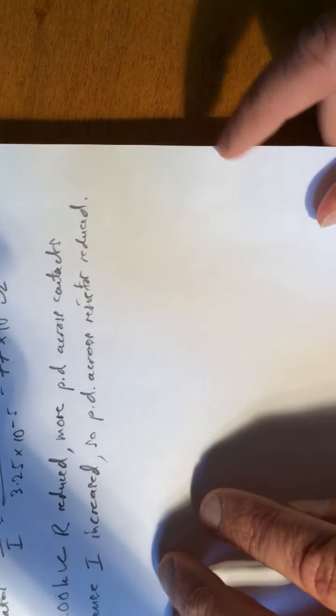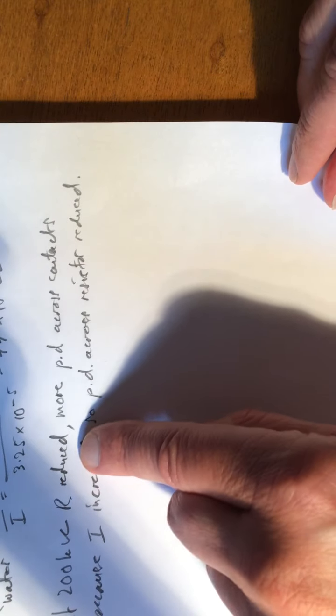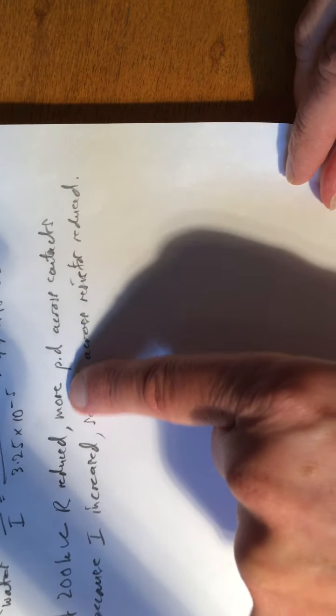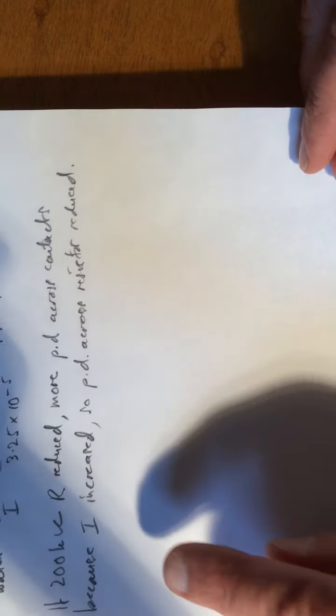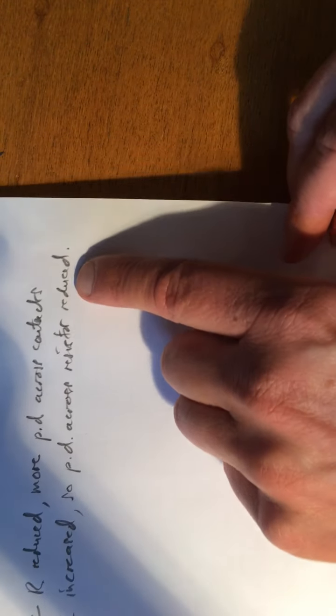Involving current in the argument, we can say if the 200 kilo ohm resistor is reduced, there's more PD across the contacts in the water because the current is increased. If you reduce this, the water resistance stays the same, but the circuit resistance goes down. Current goes up, more PD across the contacts in the water, and therefore PD across the resistor is reduced, because if more of the 9 volts is found across here, there can only be 9 volts shared between them, so this has to be less than 9 volts.